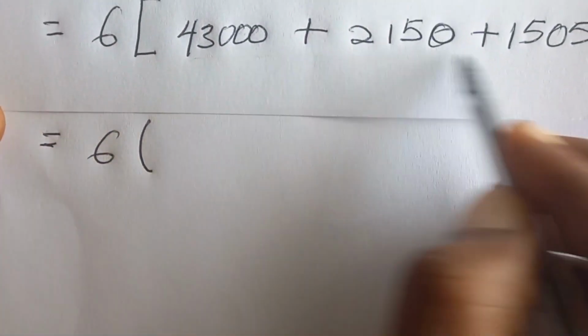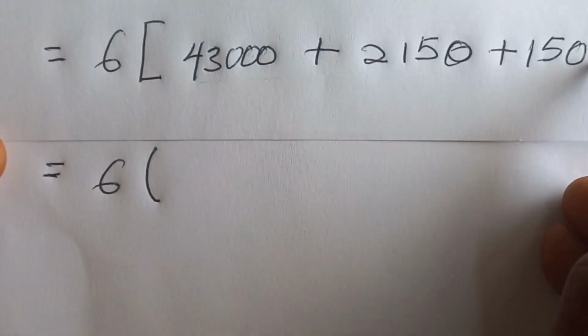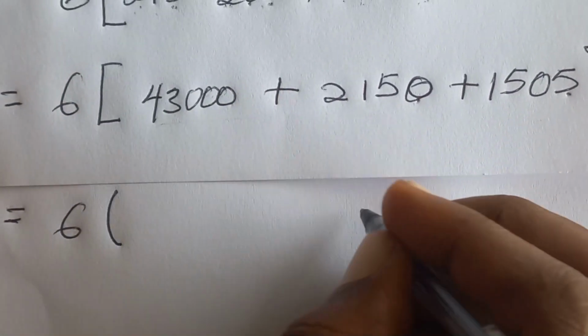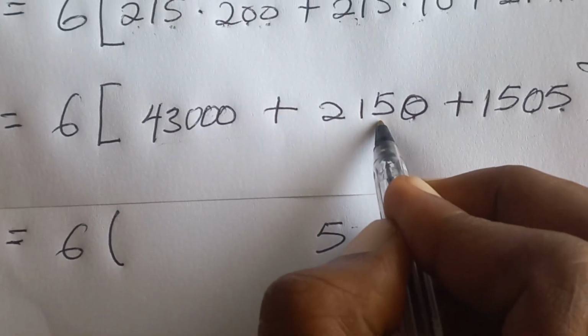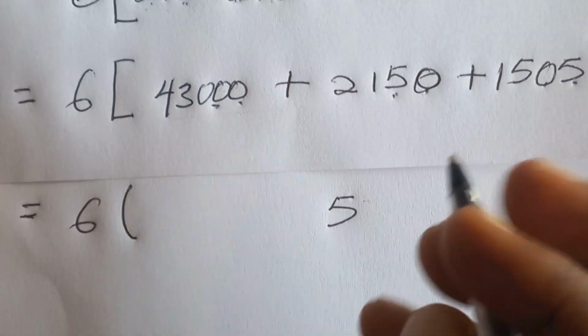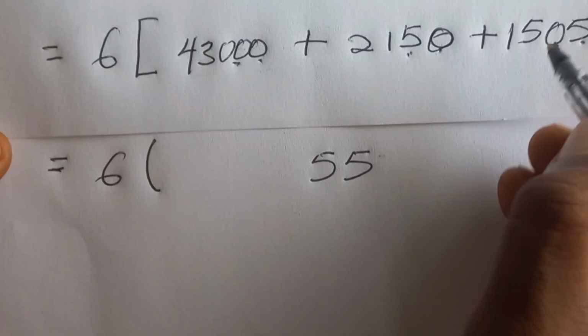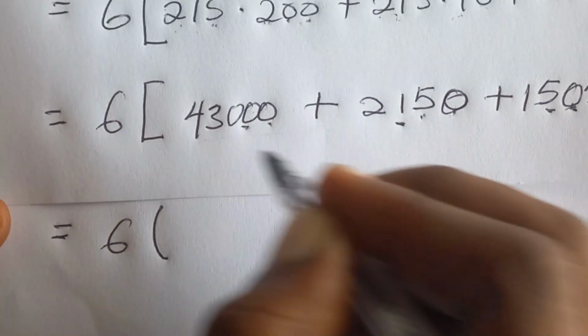Now we need to add all of this together. So 5 plus 0 is 5, plus 0 is 5. So we have 5. Then 0 plus 5 is 5, plus 0. So yet another 5 here. Now 5 plus 1, which is 6, plus 0.